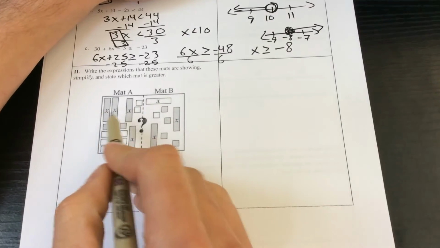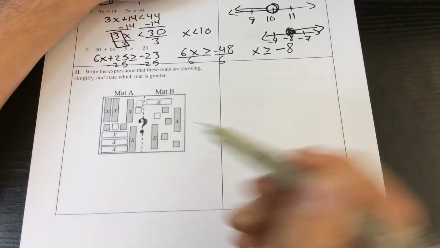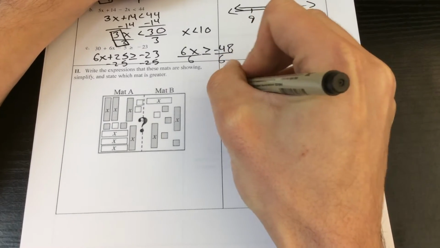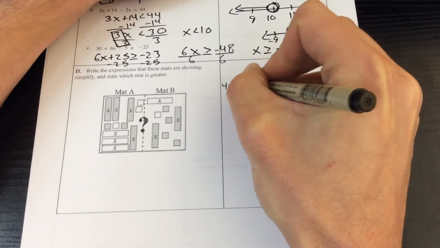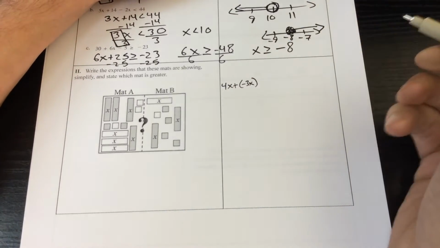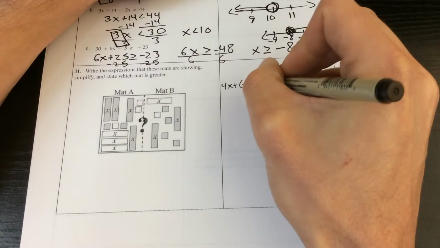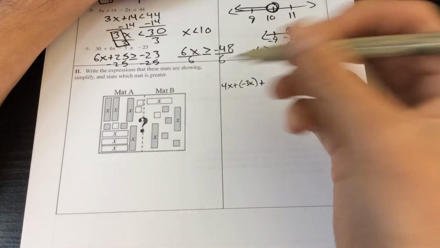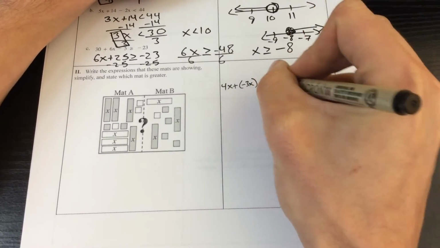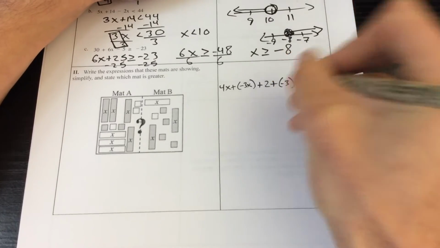So I'm going to start with the original expression. On mat A, I have 1, 2, 3, 4 positive x's, and I have 1, 2, 3 negative x's. I'm going to go ahead and write this as adding 3 negative x's. I think I'm a little more comfortable with that right now. I have 1, 2 positives. Remember gray is positive and white is negative. So +2, and then I have 1, 2, 3 negatives, so plus -3.